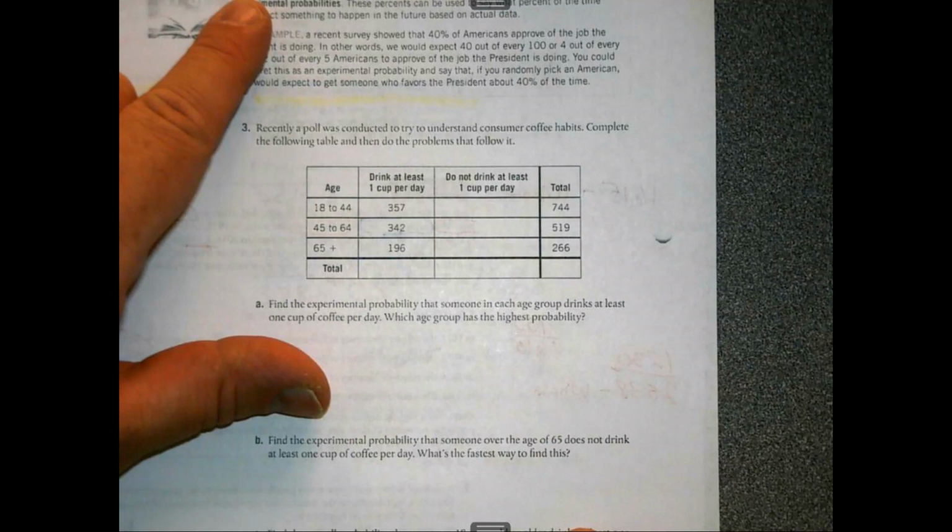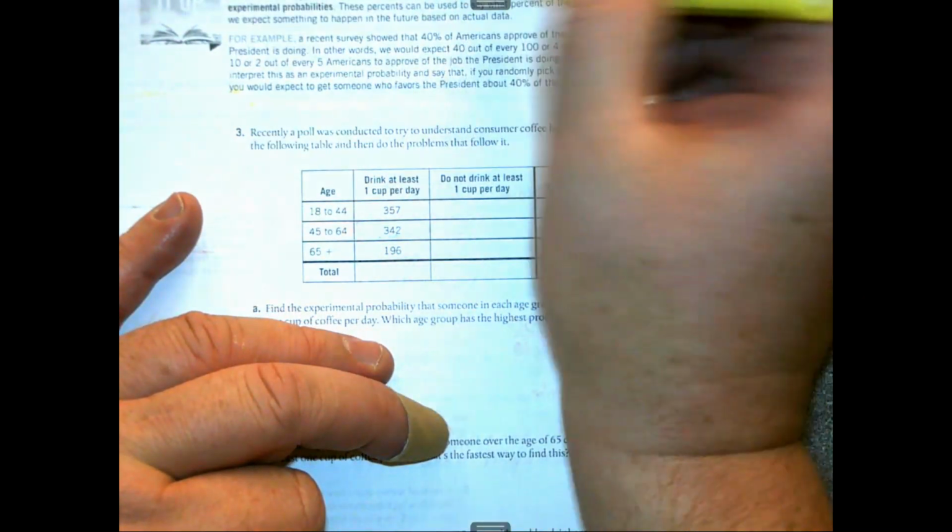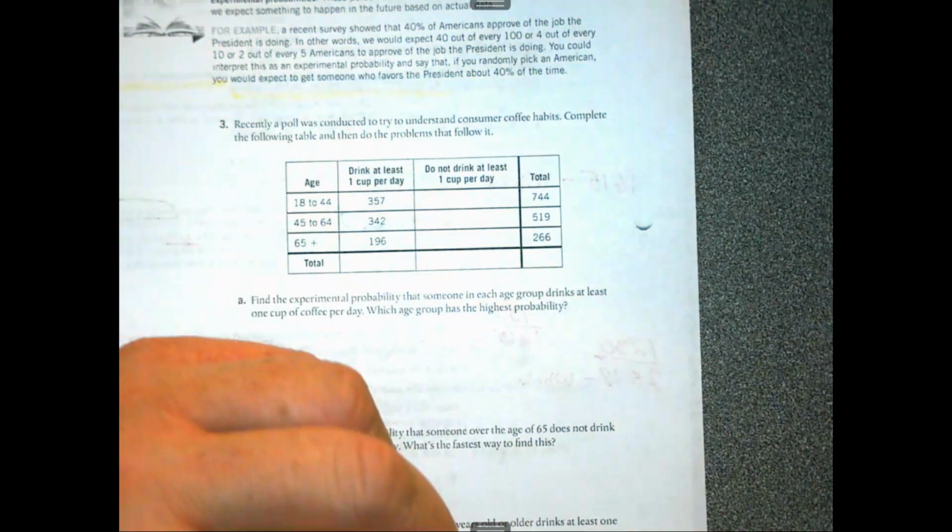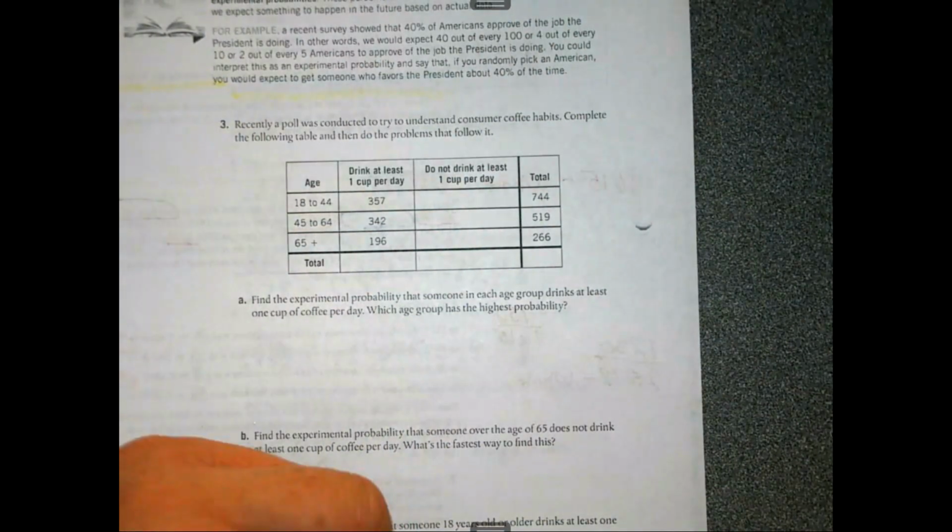Okay, experimental probability. It's the likelihood or chance of something happening. Probability tells us the likelihood or chance of something happening. Relative frequencies tell us what percent of the time something did happen and can also be considered experimental probabilities.